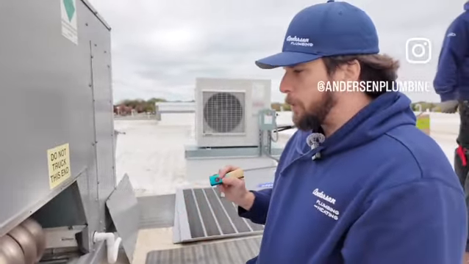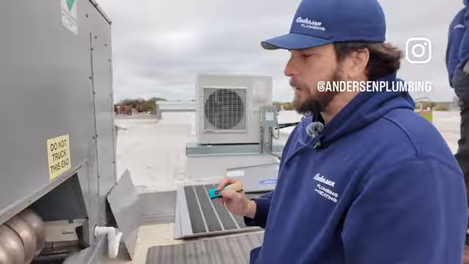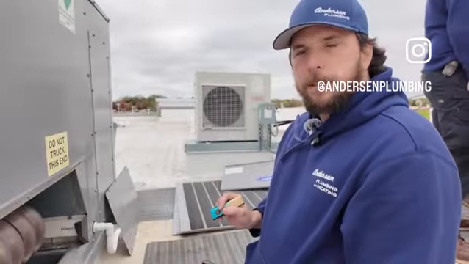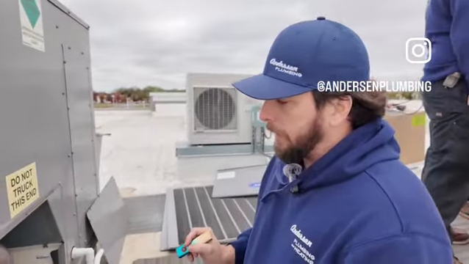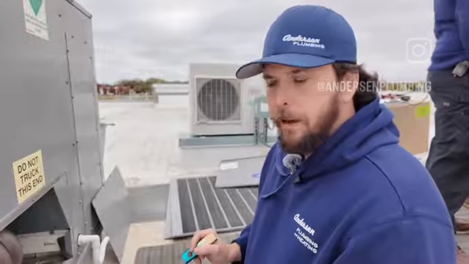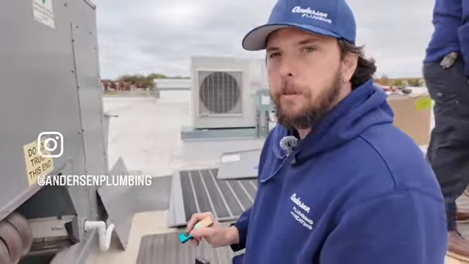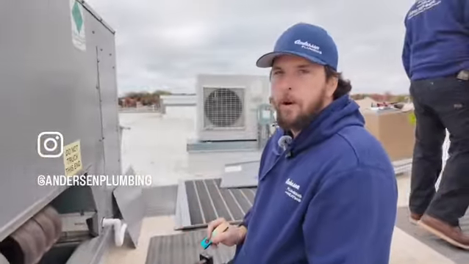So super, super, super important part of the heating system, super important part that has to be inspected. And it's definitely a safety concern. It's not just a breakdown concern. So this is one of the highest priority items on the list.